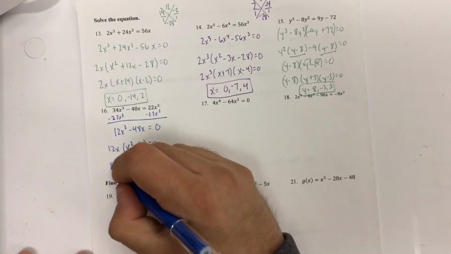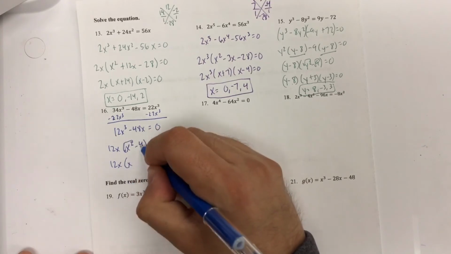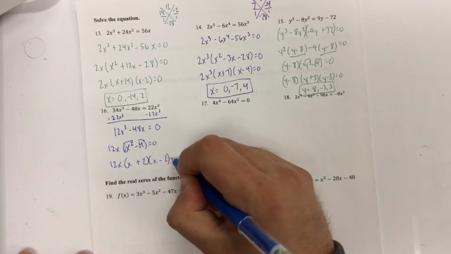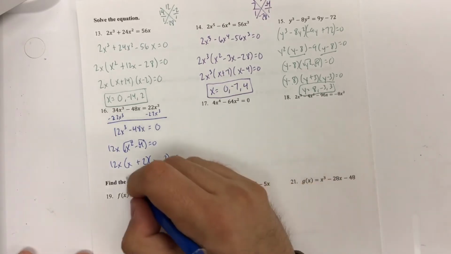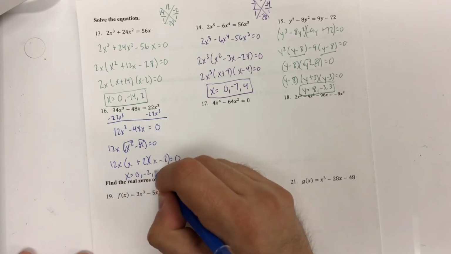This is a difference of 2 squares. So the square root of this is x, the square root of this is 2. Once again, one positive, one negative. So then my solutions would be, if I set this equal to 0, it would be 0, negative 2, positive 2.